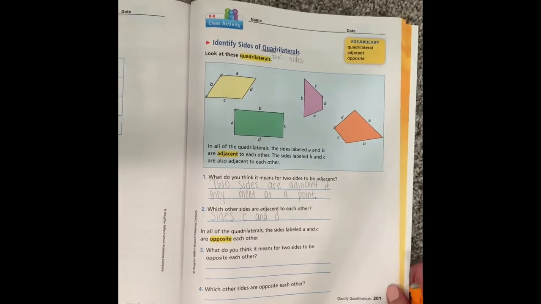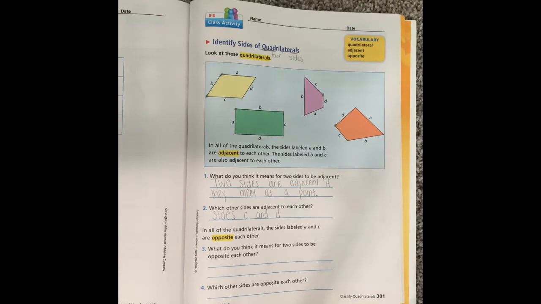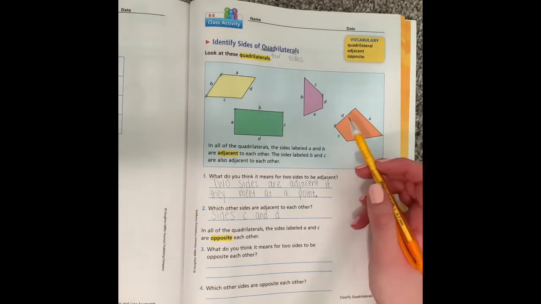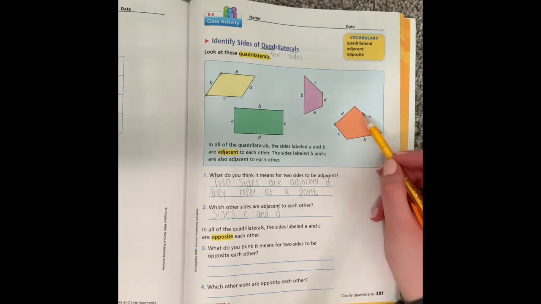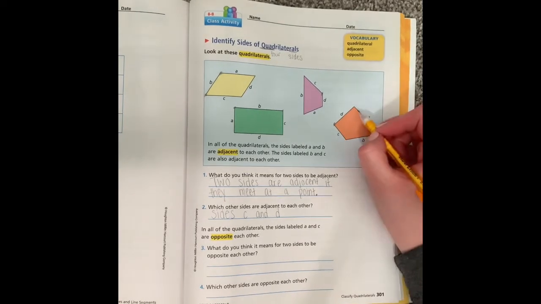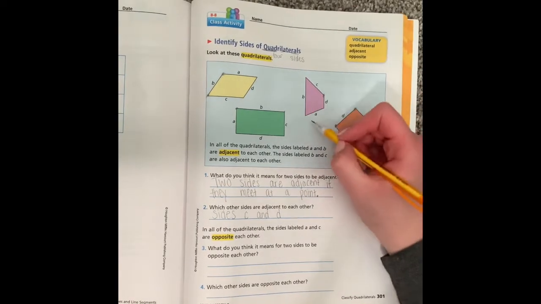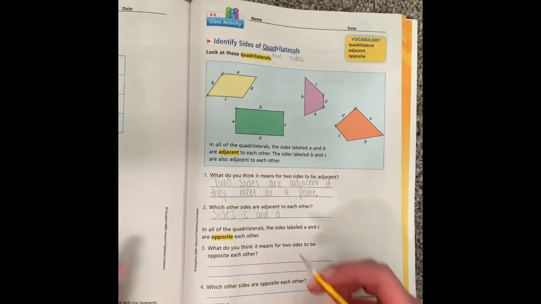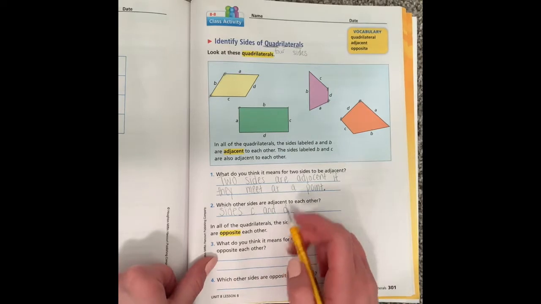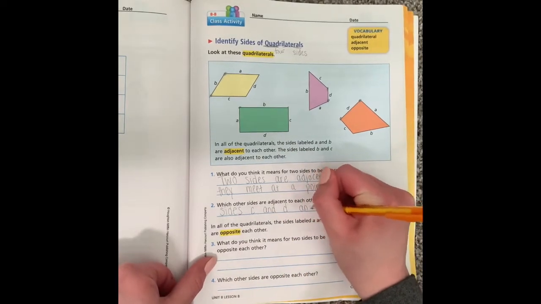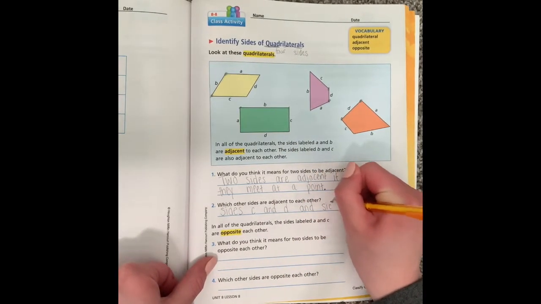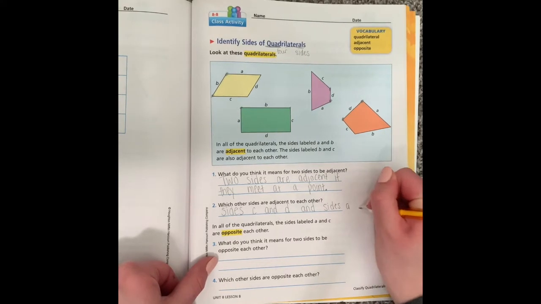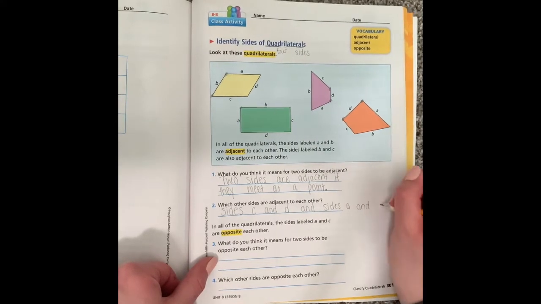And we can also see that we have one more set of sides that are adjacent to each other. Because if we look at A and D, we can see that they meet at this point right here. So if we look at A and D, we can see that they're meeting right here. So sides C and D, and we can write sides A and D.